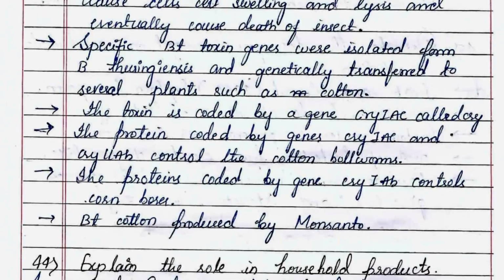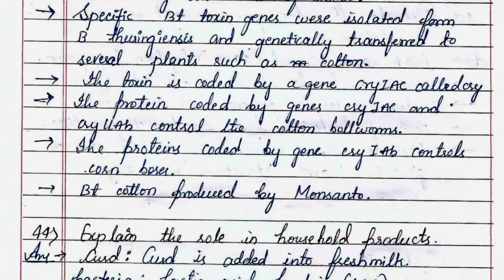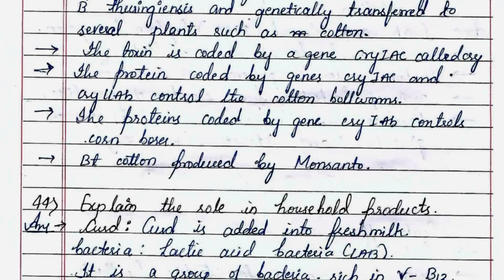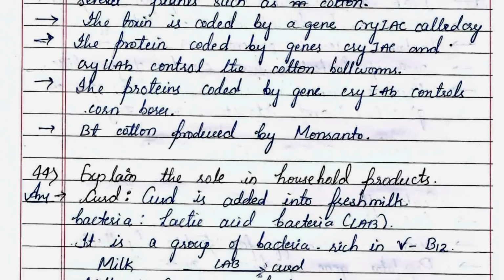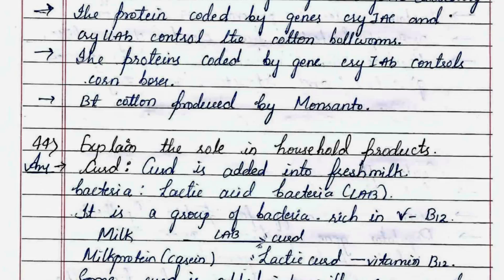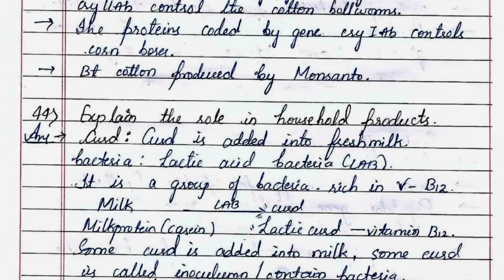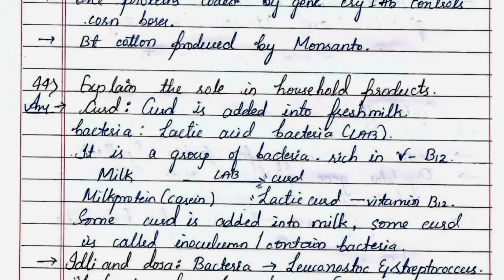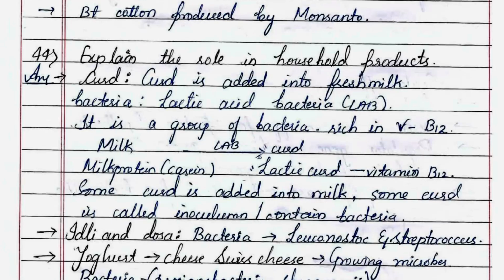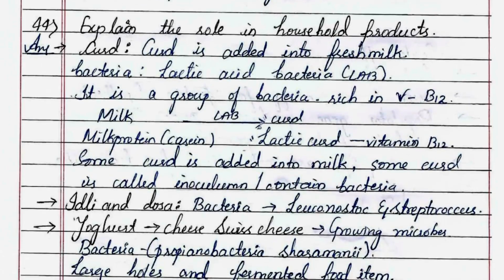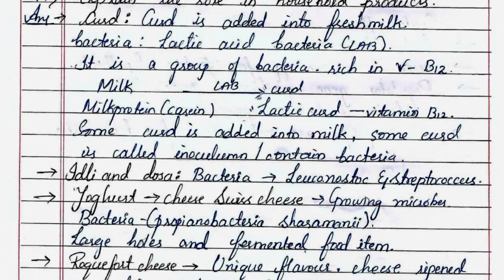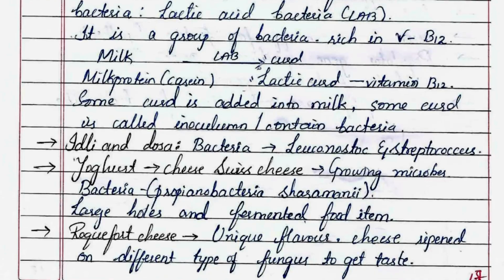44th question is explain the role of household products, and the household products are what we use day by day in our daily life. Here are, first, curd, idli, dosa, yogurt, Swiss cheese, Roquefort cheese, baker's yeast, toddy and soya bean.